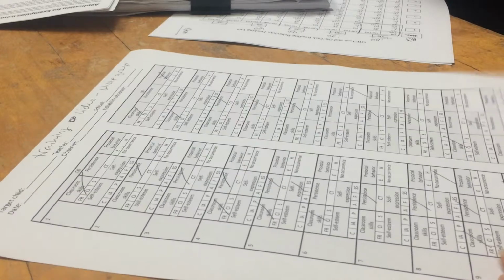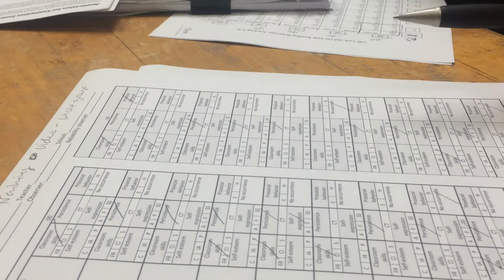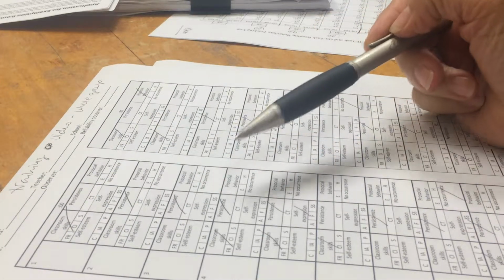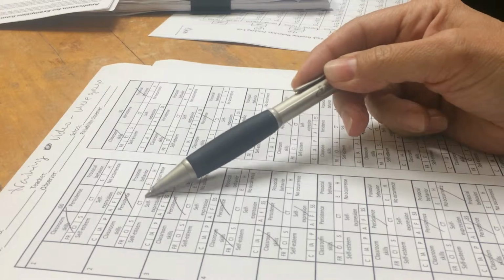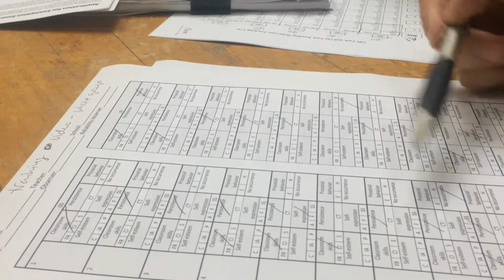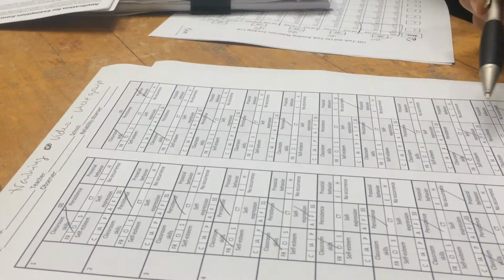Let's do one more just to make sure that we understand. We'll look at another behavior category, persistence. We're just going to count the ones with the slash mark. So we have 1, 2, 3, 4, 5, 6, 7, 8, 9, 10, 11, 12.